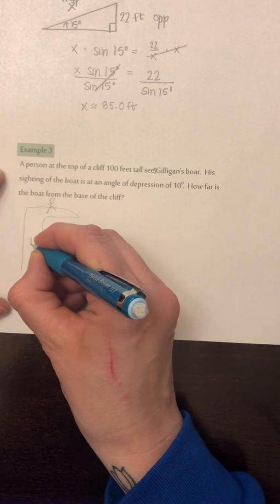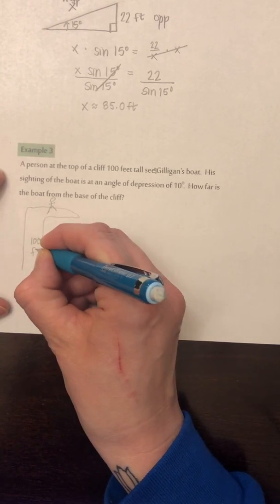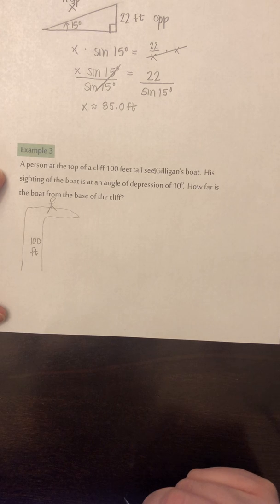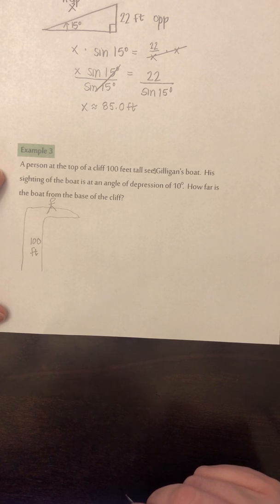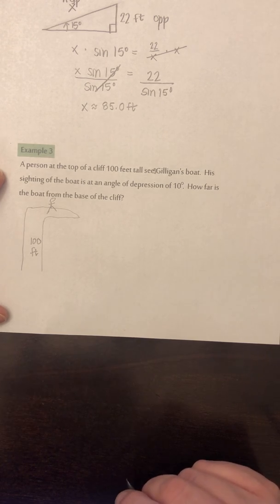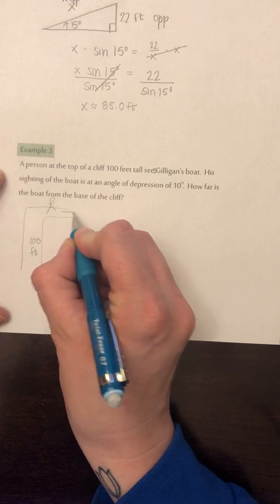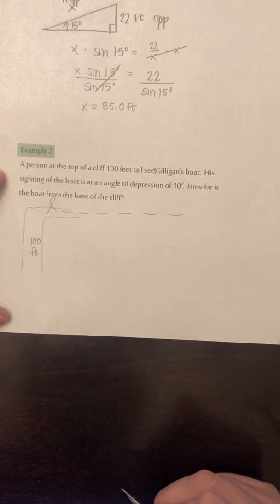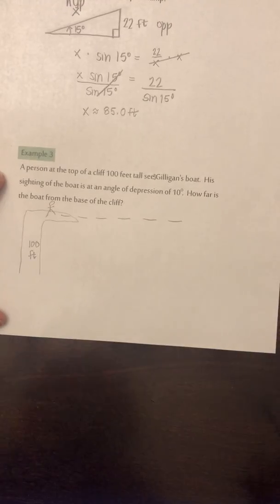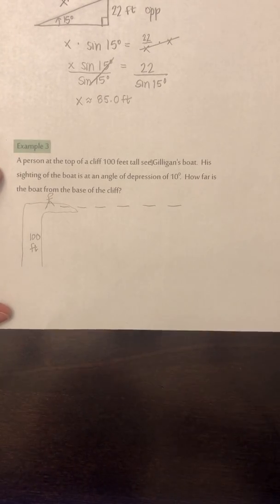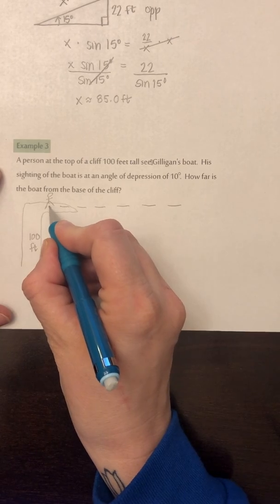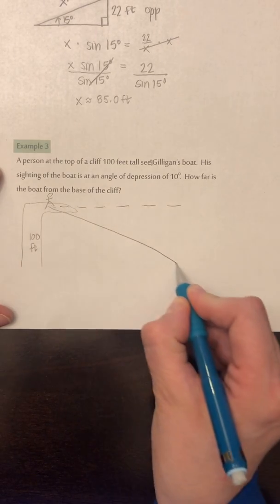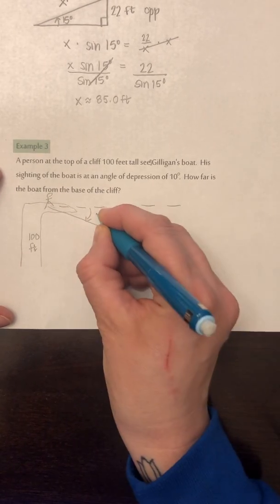So right here we have that this is 100 feet high, and a person is sighting Gilligan's boat at an angle of depression of 10 degrees. Well, remember, with both angles of elevation and depression, we have to start from a horizontal line. So I'm drawing a horizontal line, and from that horizontal line, we're going to have an angle of depression, so it is going to go down 10 degrees.